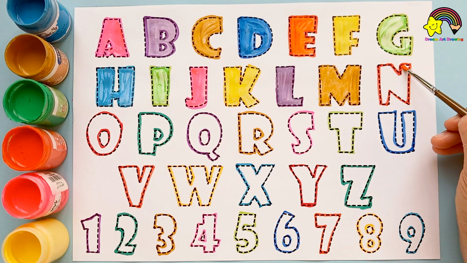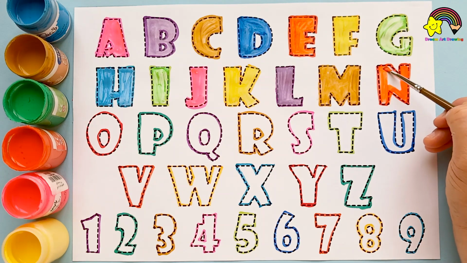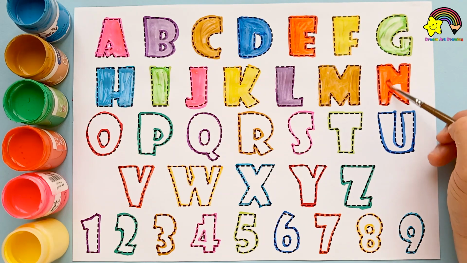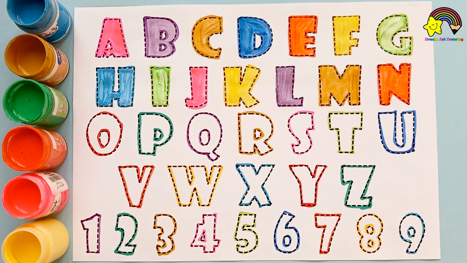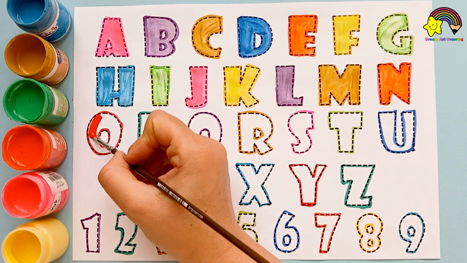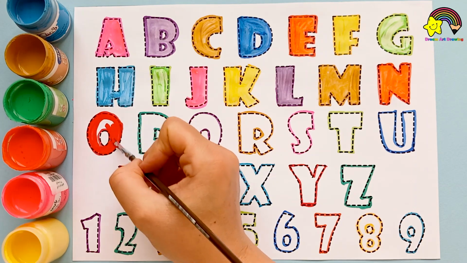Orange color. N. N for nut. Red color. O. O for orange.